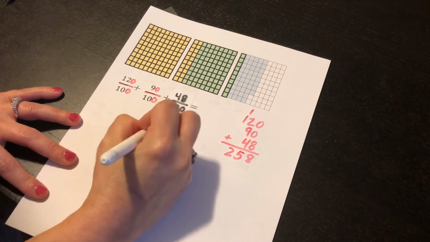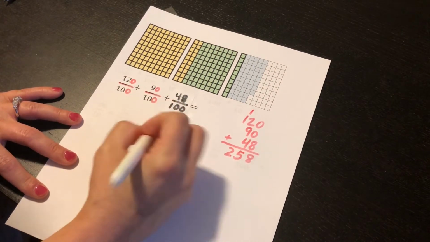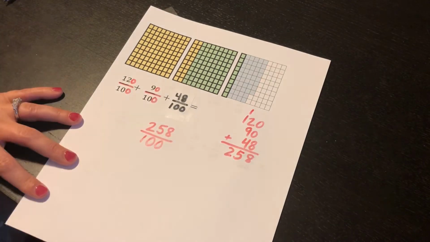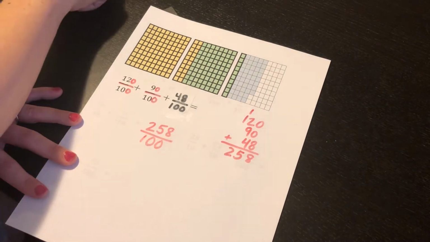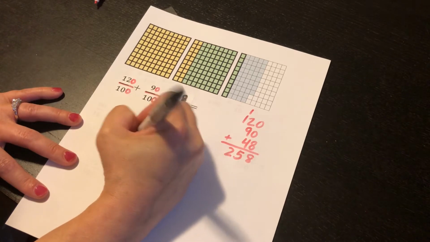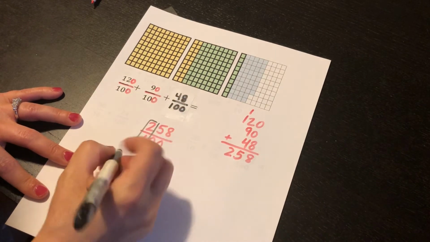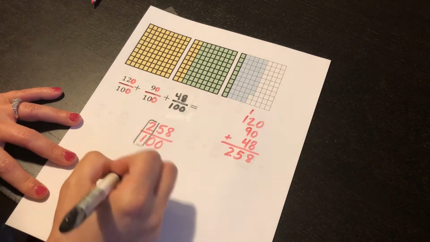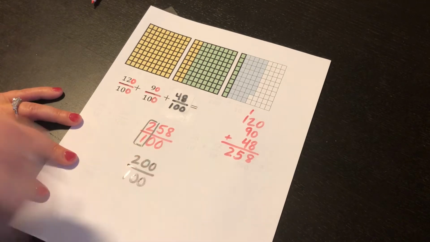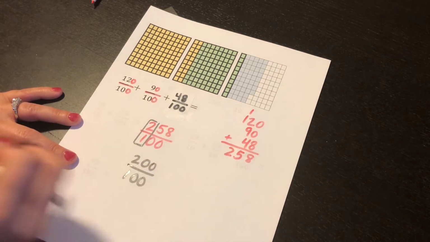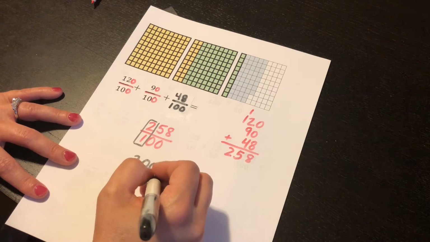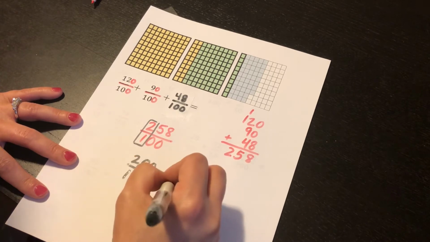And this time, my numerator is 258. So again, I'm going to focus on what's in the hundreds place. A 2 in the hundreds place is worth 200, and my denominator is worth 100. So if I divide that, 200 divided by 100 equals 2.